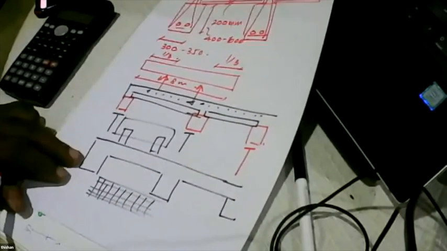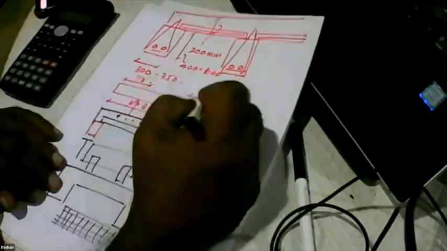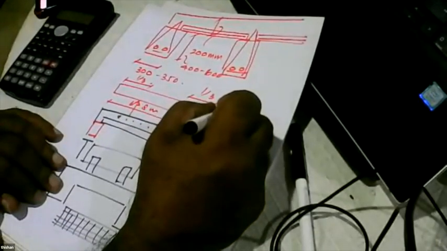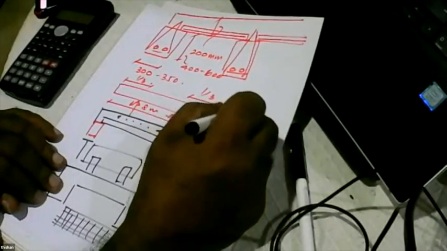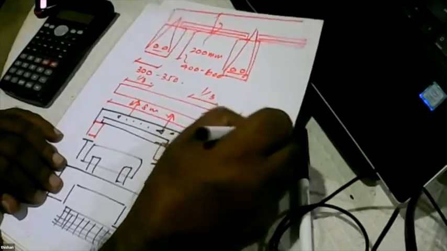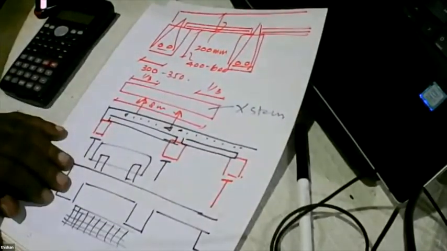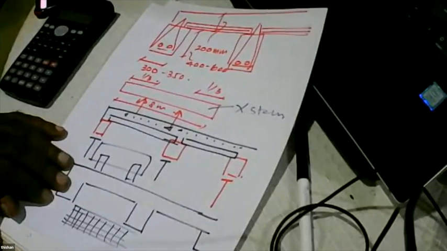So what you have to understand is, when you cast it, there is very little stress, no stress. When you place the beams, if you provide it without the supports in the middle, it can be subject to higher stress.